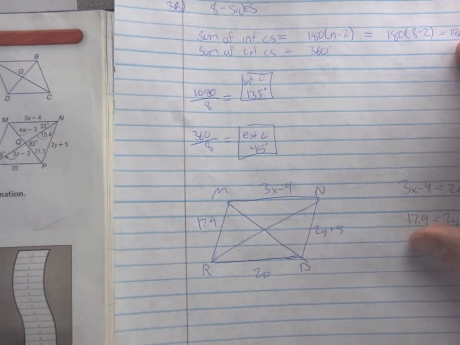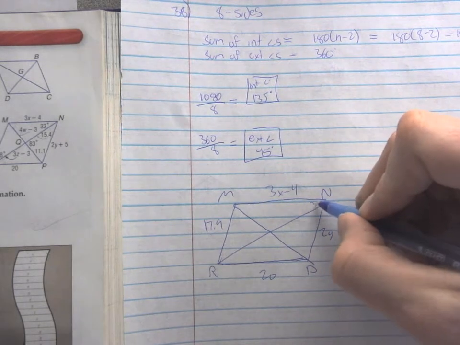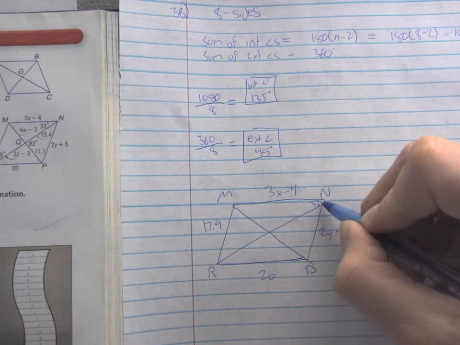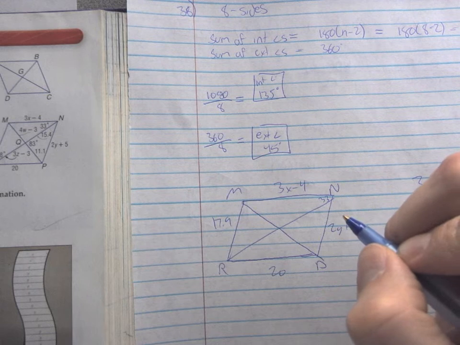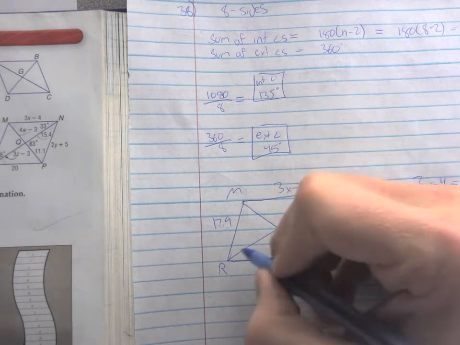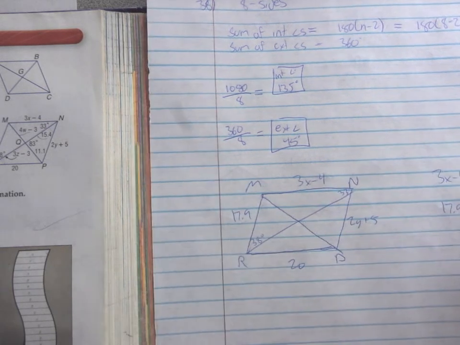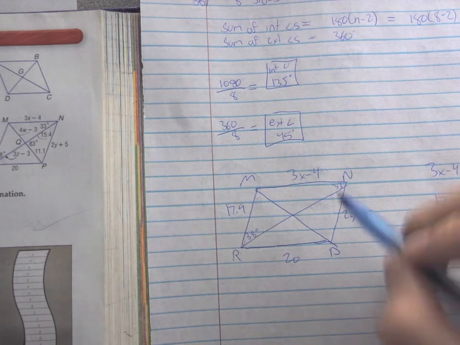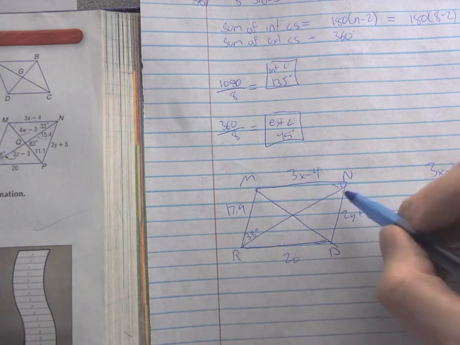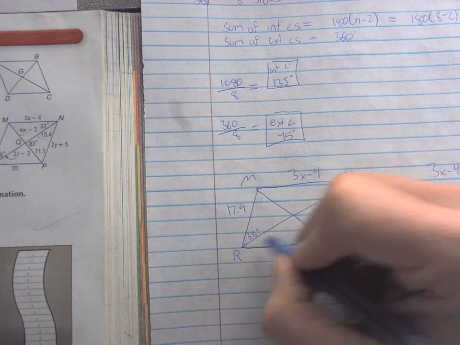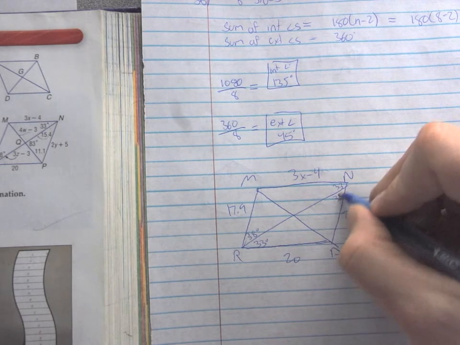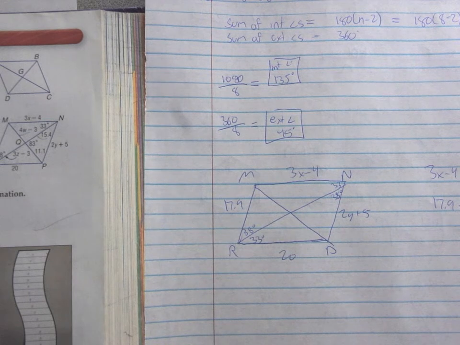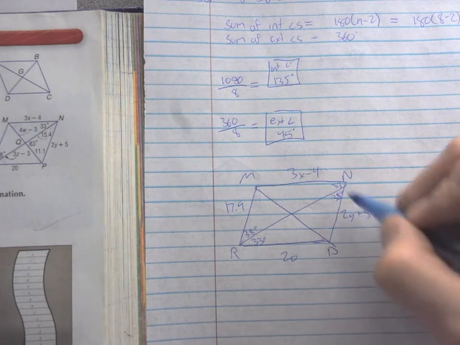Now this angle is 33 degrees, so that's not the full angle, that's just this part of it. And this guy is 38 degrees right here. And again, remember that alternate interior angles have to be equal, so this guy has to be equal to this guy, and this guy has to be equal to this guy. So that's another hint there. So 38, 33, 33, 38.